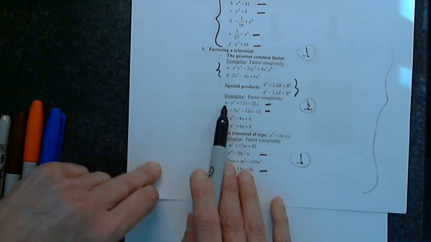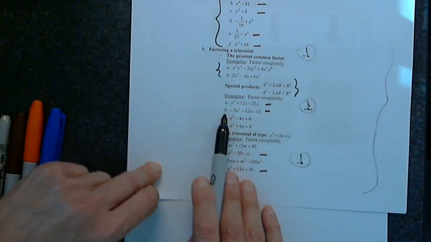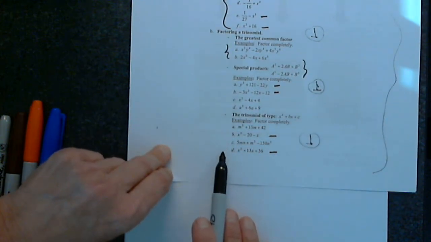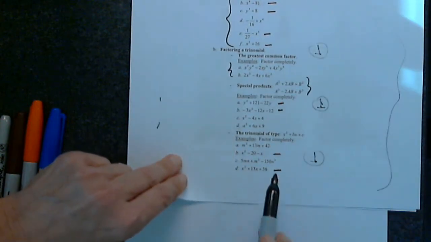So A, B, C, E, and F. Then from the next section, A and B only. From the next section, B and D. B as in boy, D as in Dan. Yes, B and D from the bottom section.